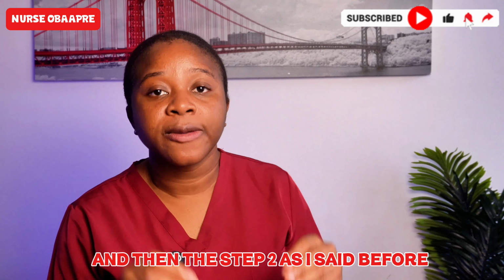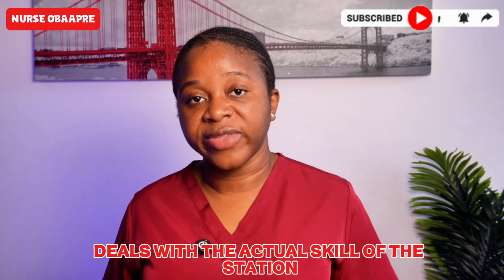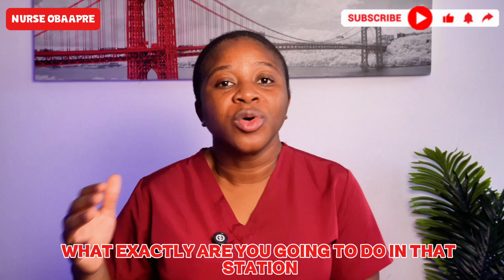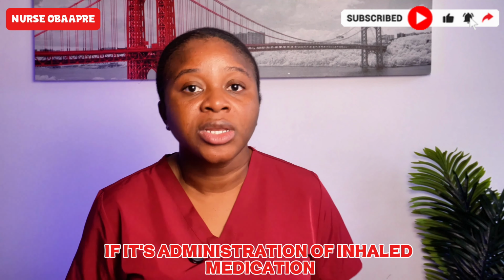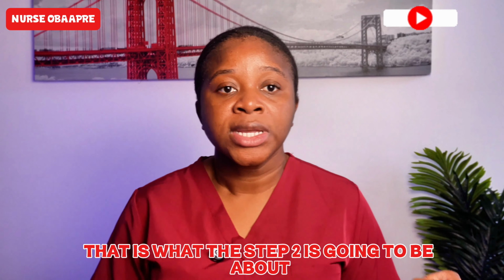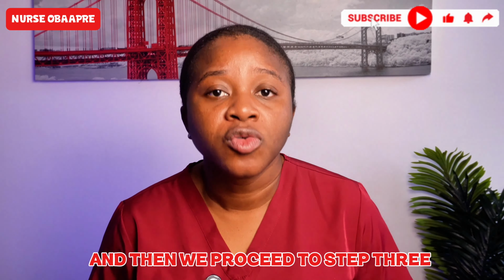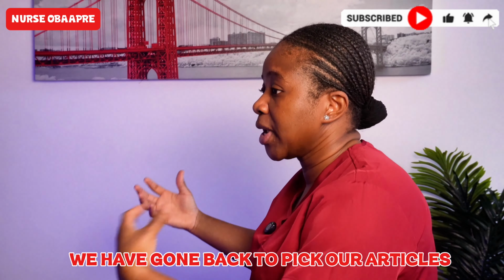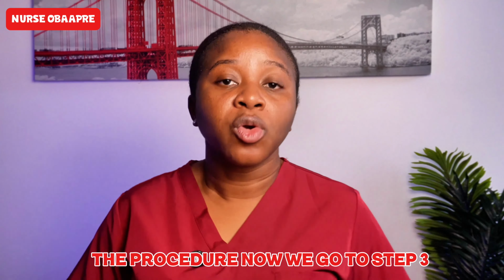And then the step 2, as I said before, deals with the actual skill of the station. The actual skill means, what exactly are you going to do in that station? If it's administration of inhaled medication, what am I going to do in that station? That is what the step 2 is going to be about. And then we proceed to step 3 because we have finished step 1. We have gone back to pick our articles. We have come to perform the procedure. Now we go to step 3.